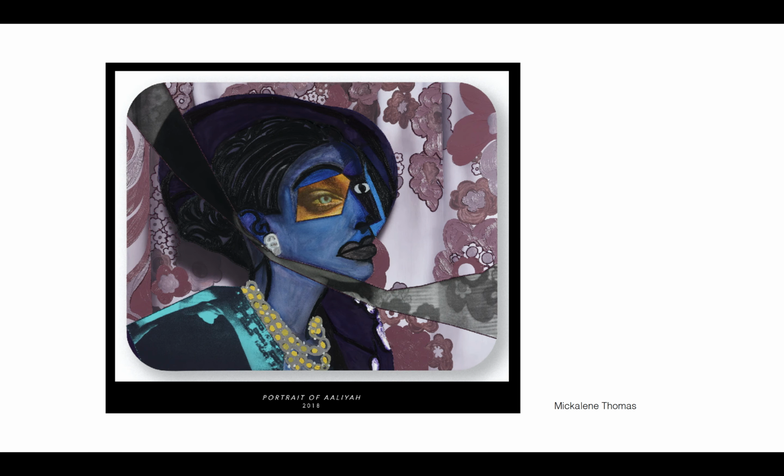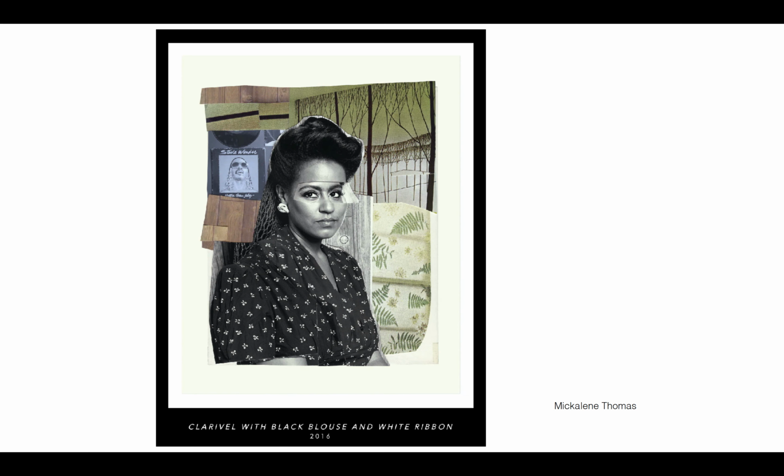Mickalene Thomas is doing the same thing here. We're using color contrast, so the yellow on top of the blue is forcing our eye into that focal point. Here, she's doing the same thing, but in terms of content. So our eye immediately goes to what's contrasted, which would be the eyes.